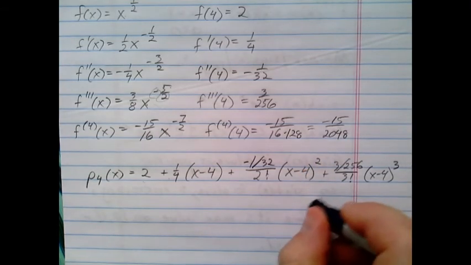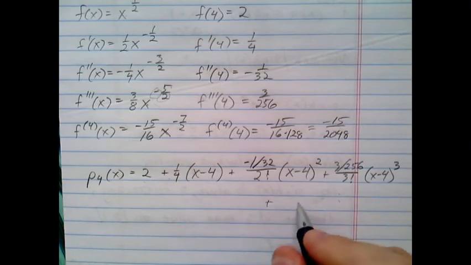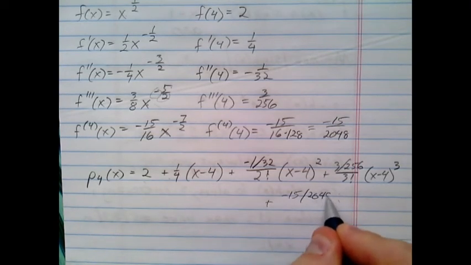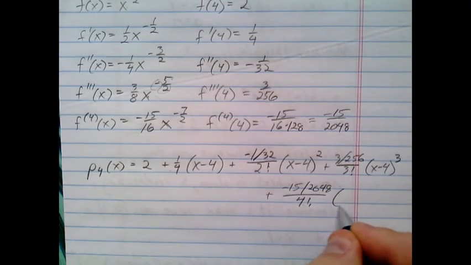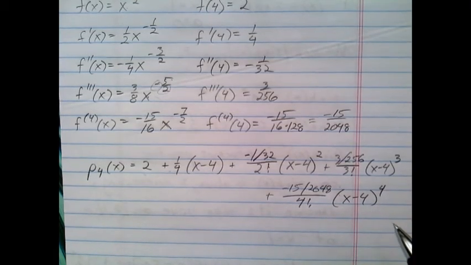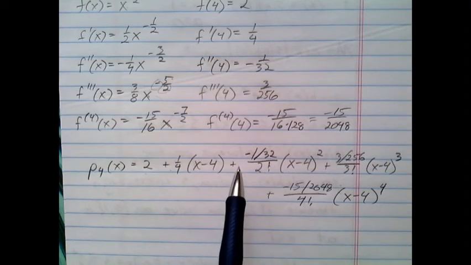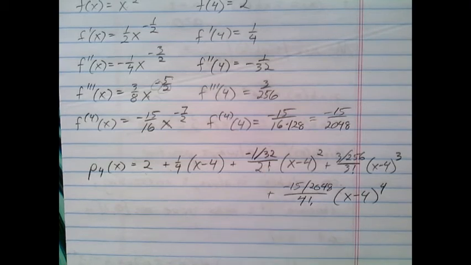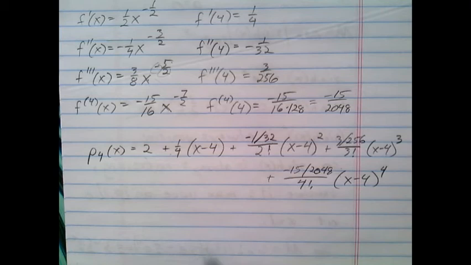So maybe I need to give a little more room here. Plus negative 15 divided by 2048, and that's got to be divided by a 4 factorial and multiplied by x minus 4 to the 4. Now that is my fourth degree Taylor polynomial. I think I am going to go ahead and simplify these fractions, but that wouldn't be an absolute essential. It'll make it look a little nicer.